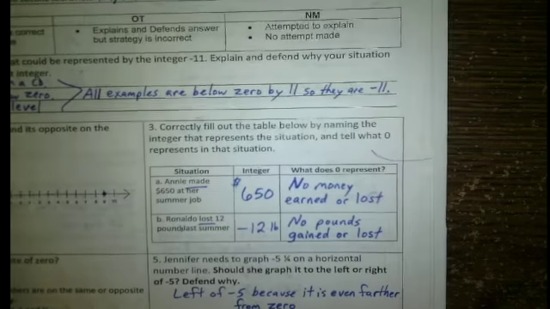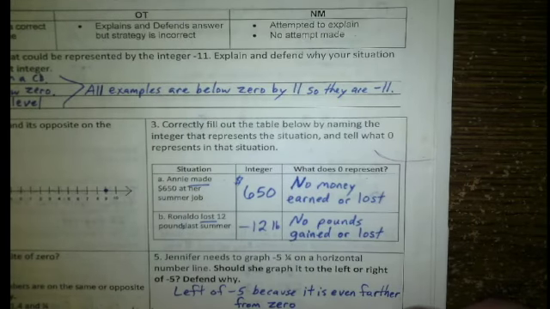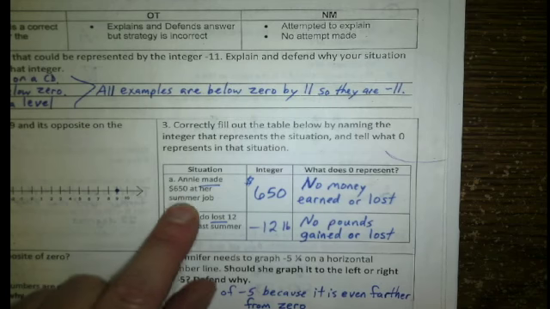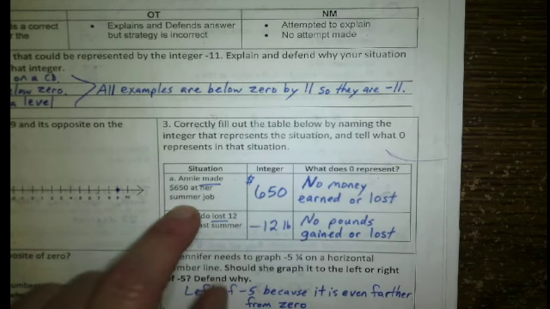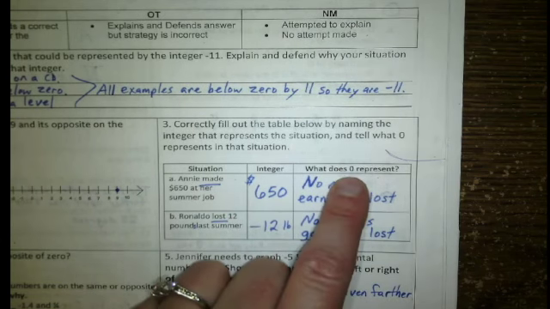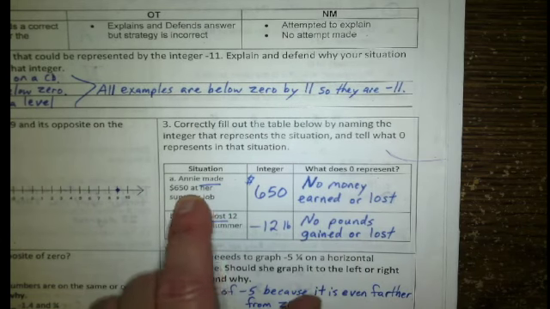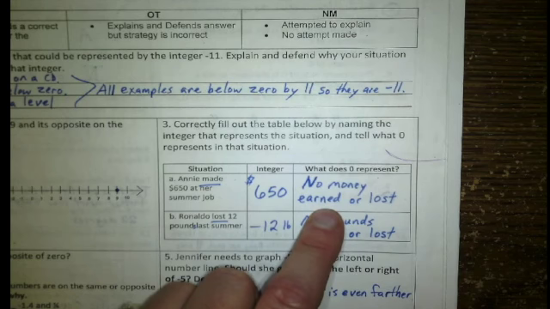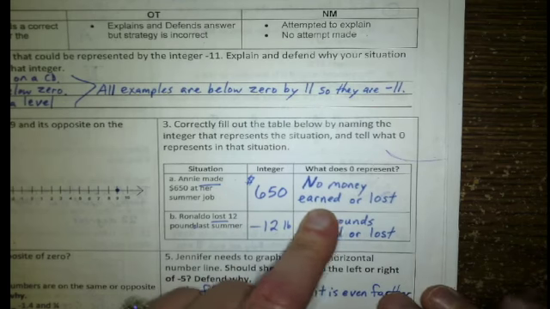Correctly fill out this table, naming the integer that represents the situation, and tell what 0 would represent in that situation. So Annie made $650 at her job, so that means she would earn a positive $650. What would 0 represent in this case for Annie? 0 would mean she didn't earn any money, she didn't lose any money. So not necessarily that it's $0, you just wouldn't earn or lose anything.